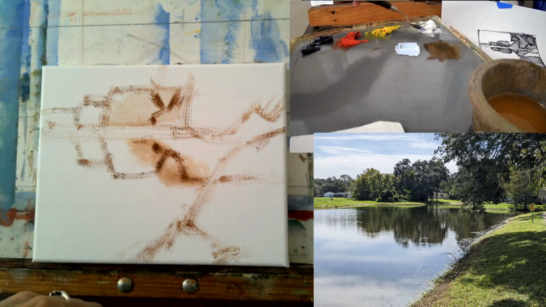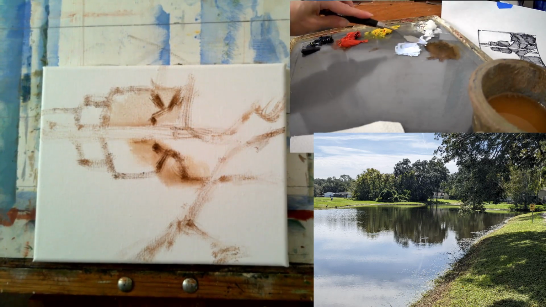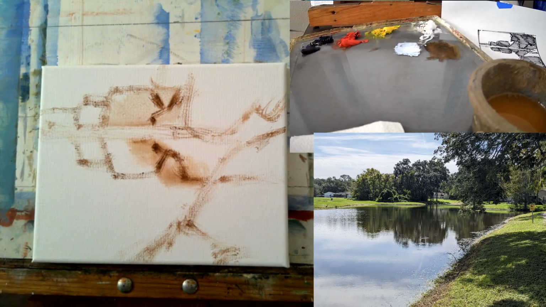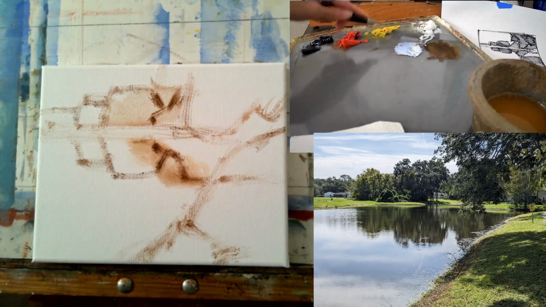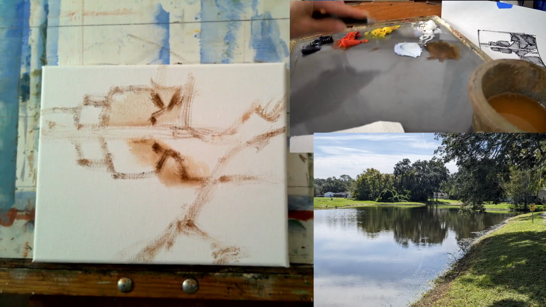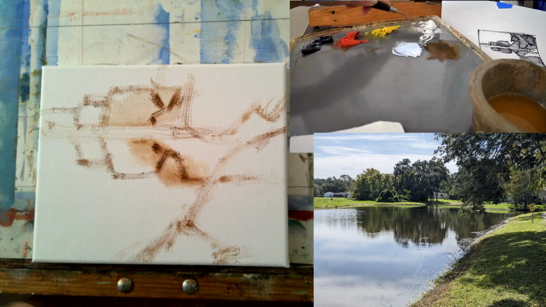So I think I need to grab more paint. I need more sky color than usual. That's not enough still. More. Okay.